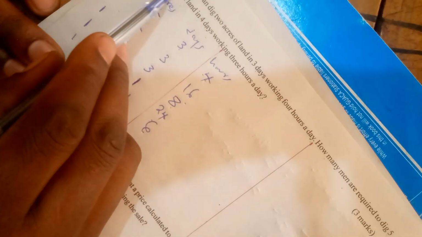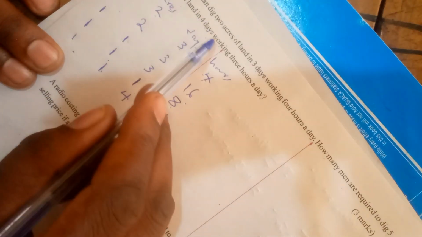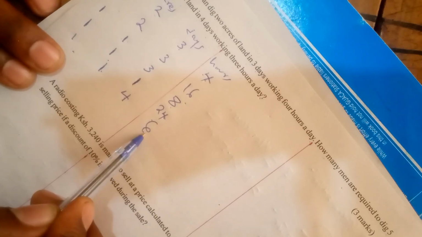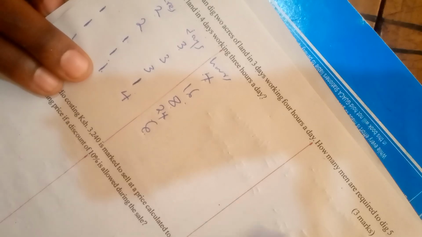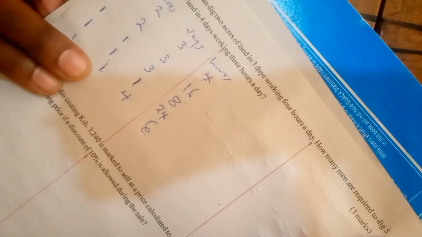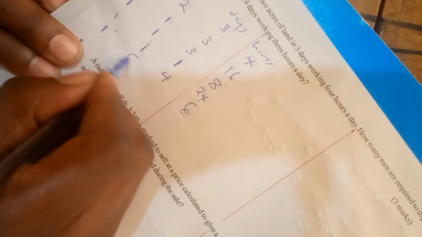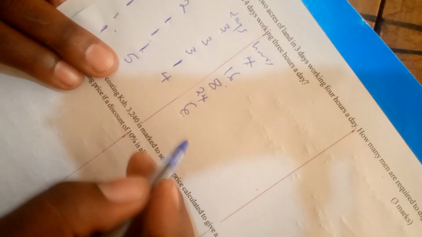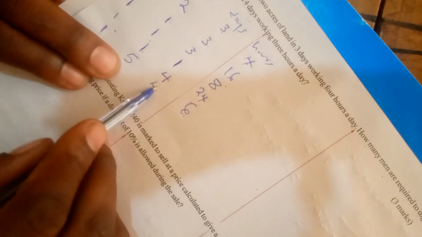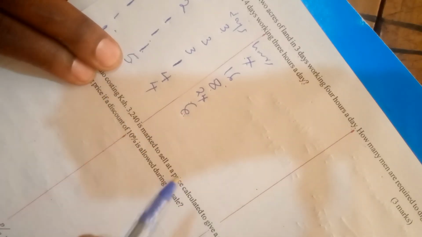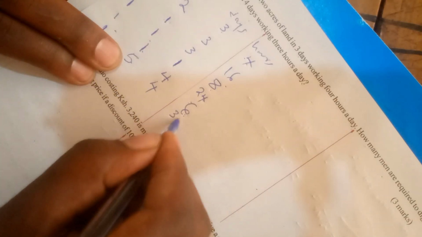How many more men can take 5 acres of land in 4 days working 3 hours a day? 3 hours a day. Okay. So here, how many men are going to take 5 acres of land in 4 days? What about one man to take 5 acres working for 4 days? Now, as I limit 5 acres, hours will go up to 5 times 6, which is 30 hours.